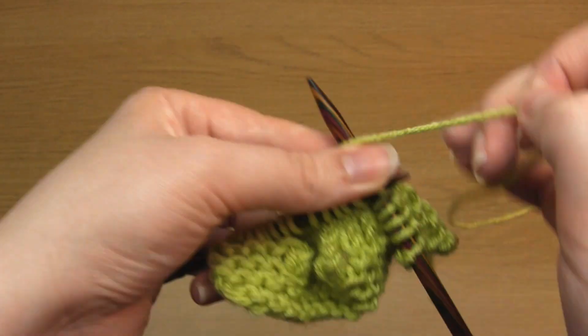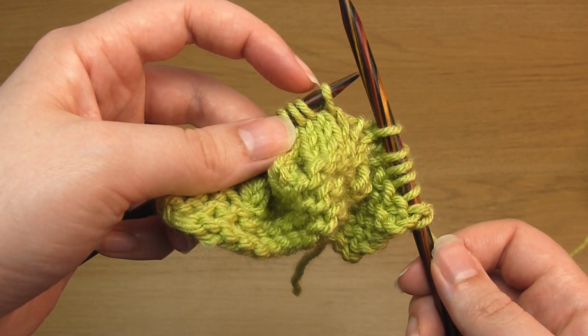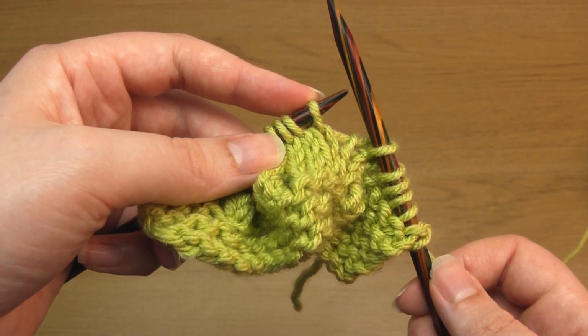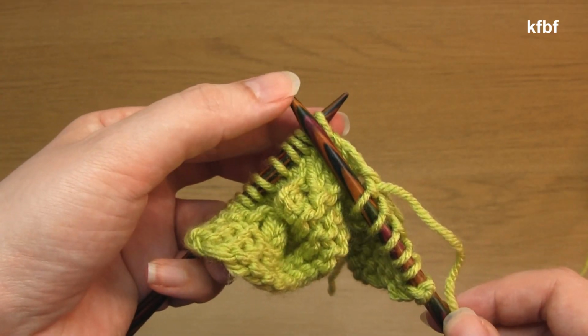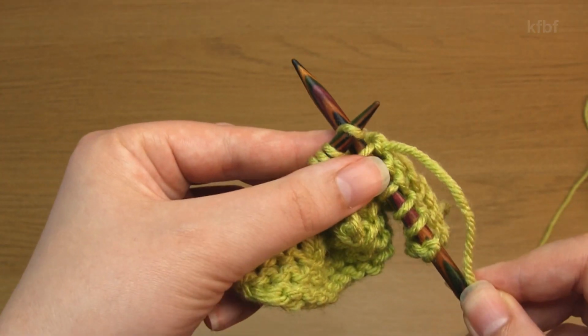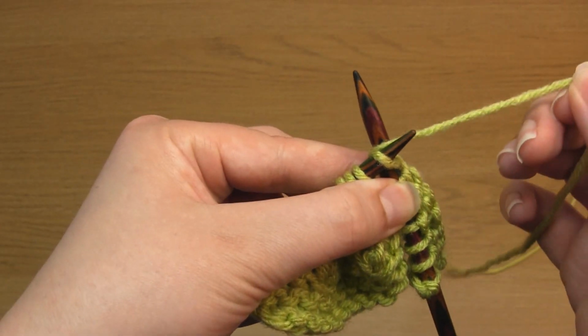And now I'll show you how to make a bobble. To begin making a bobble, you first need to do a kfbf increase, which stands for knit into the front, the back and the front again, and it's a double increase. To do this, you do all of the usual steps of a knit stitch, except you don't slip the stitch off the needle.